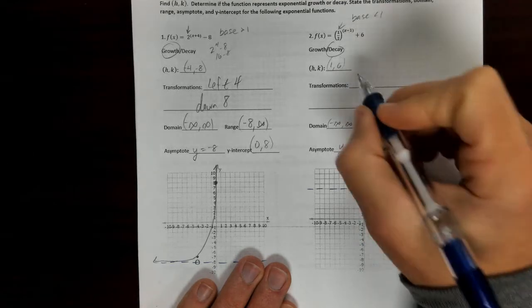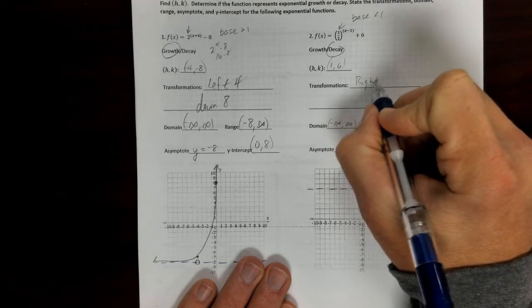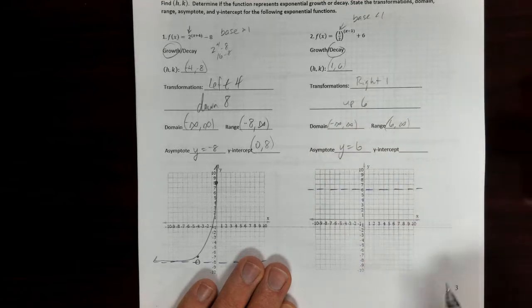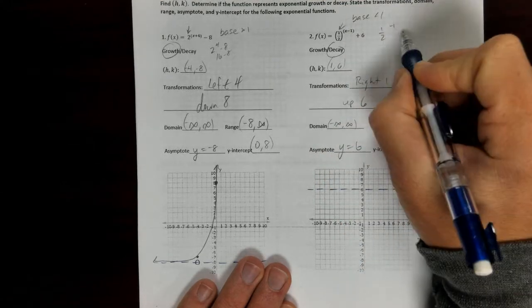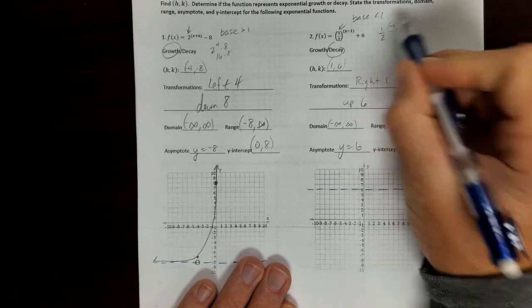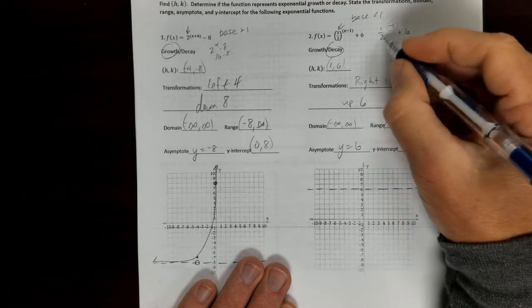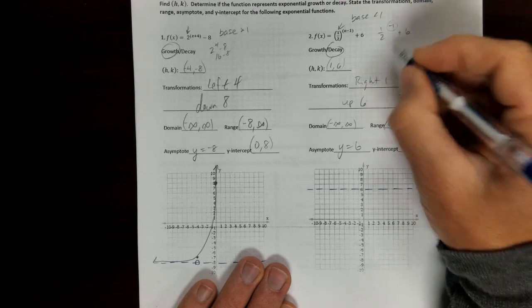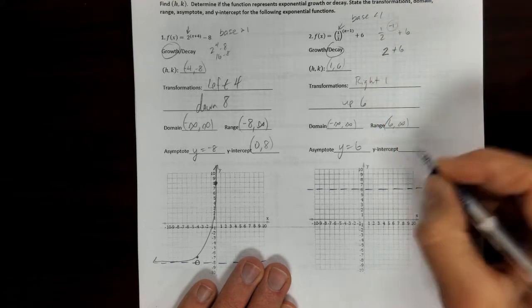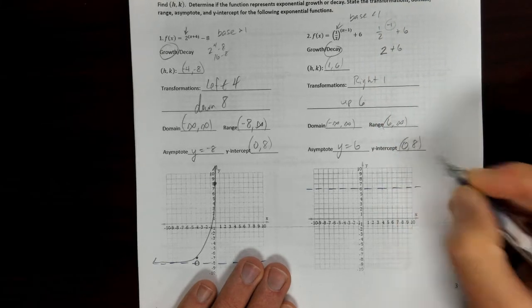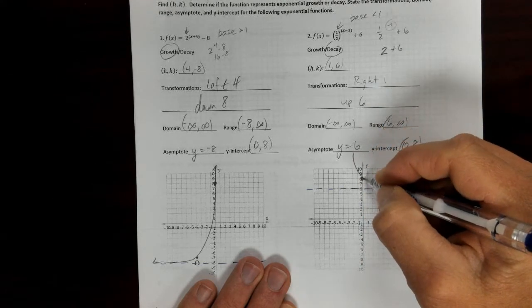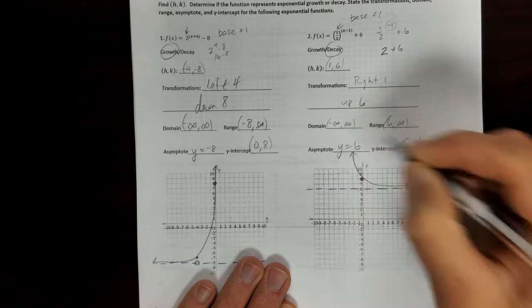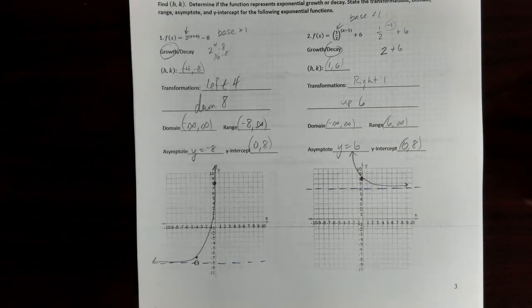All right, so transformations, we went right 1. We went up 6. Now the y-intercept, we're going to plug in 0 right here. So I have 1/2 raised to the negative 1 plus 6. Anytime you have a negative exponent, all you got to do is take the reciprocal, right? So 1/2, the reciprocal of that is 2, plus 6. So I have a y-intercept at (0, 8). There's my decay function.